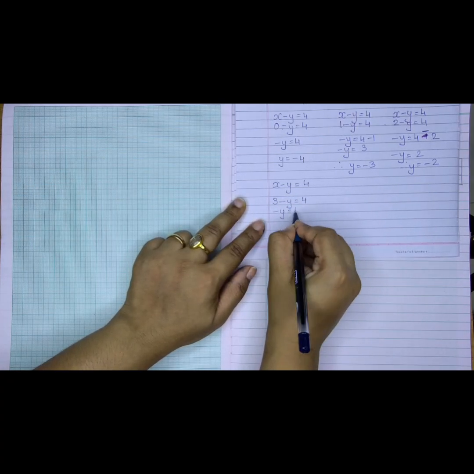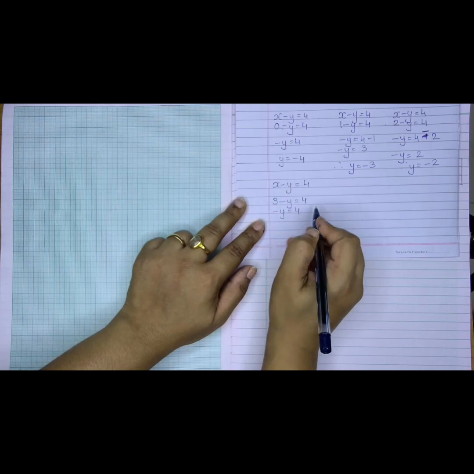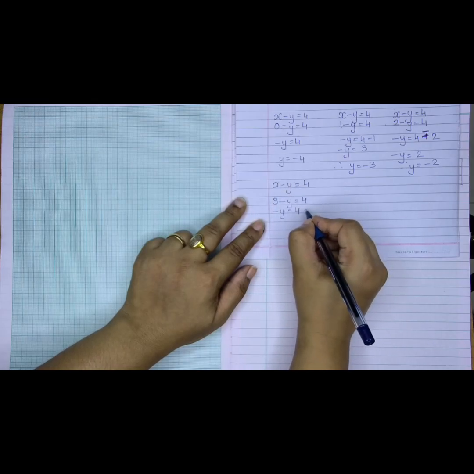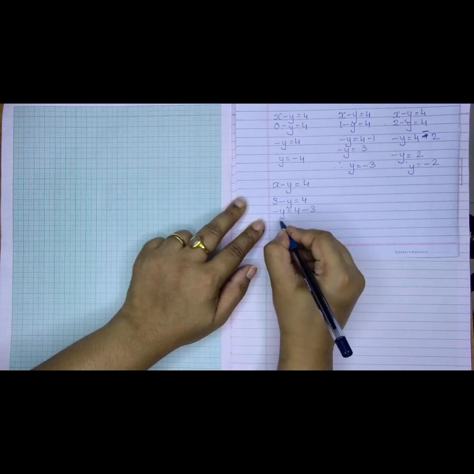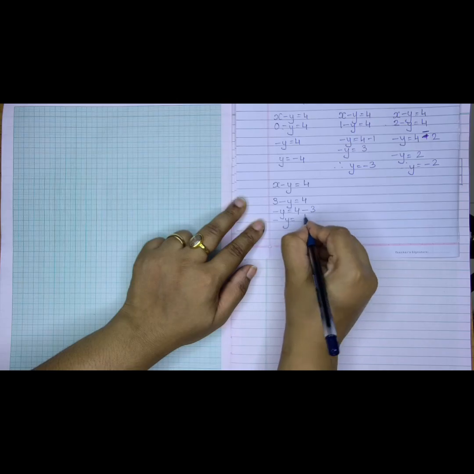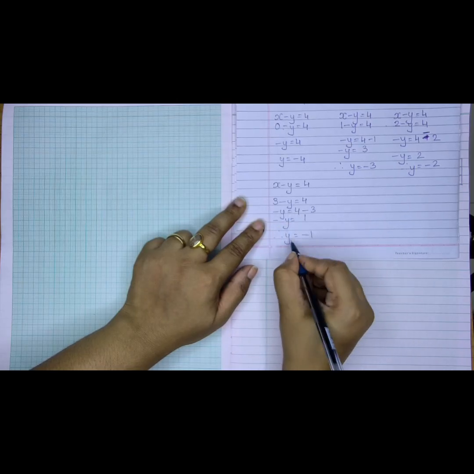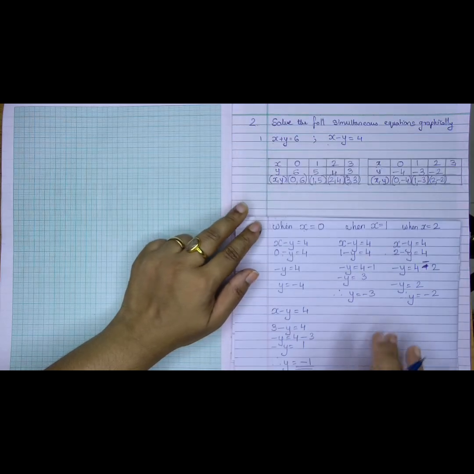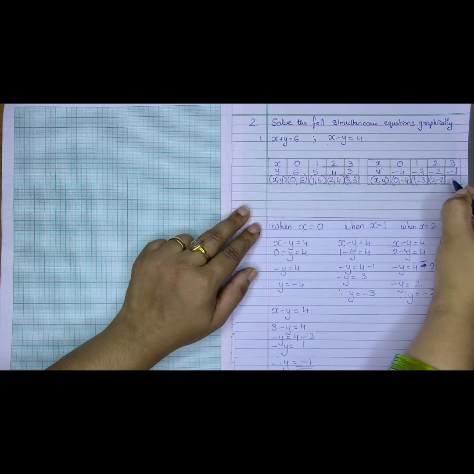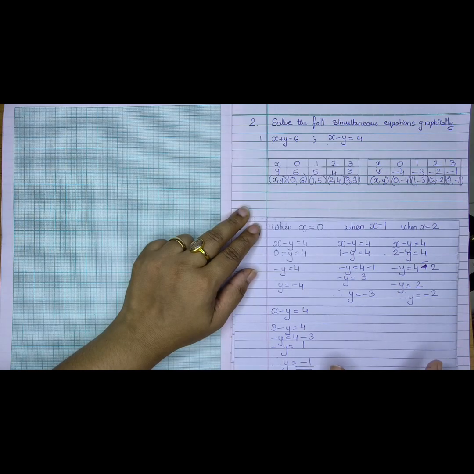Minus y is equal to 4. This 3, get it over here, it will become minus 3. So minus y is equal to 1. Therefore y is equal to minus 1. So here we got minus 1. We get 3 and minus 1. Okay.